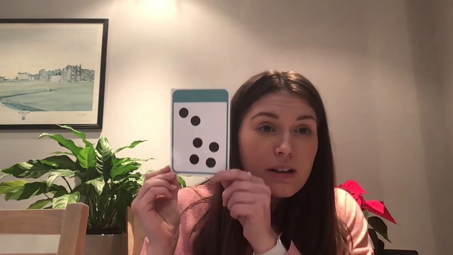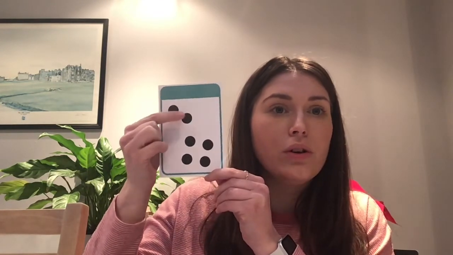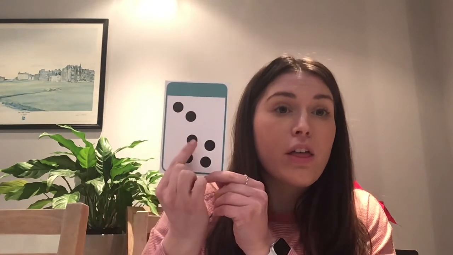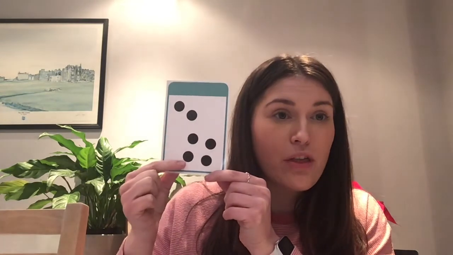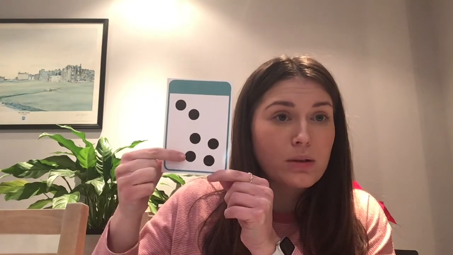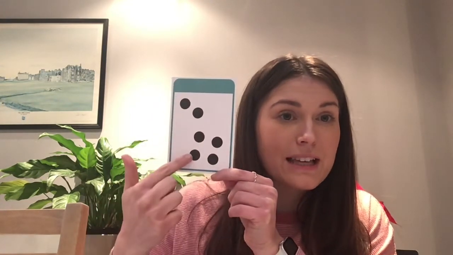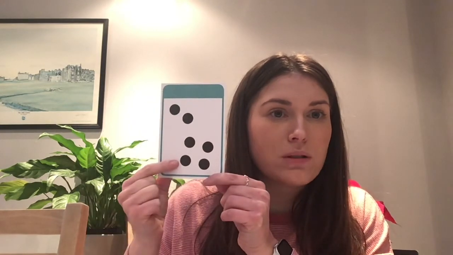Brilliant work. That's quick subitizing. There are 1, 2, 3, 4, 5, 6. There are 6 spots altogether on our card. 2 at the top and 4 at the bottom. 2, add 4 more equals 6. There are 6 spots altogether.